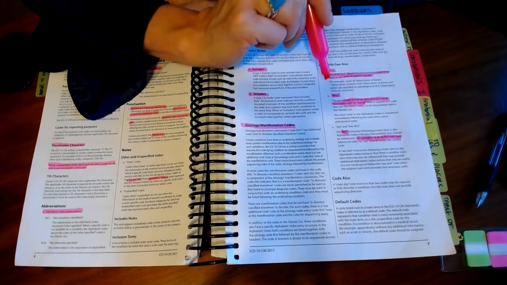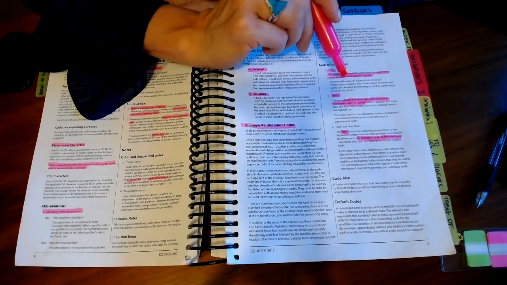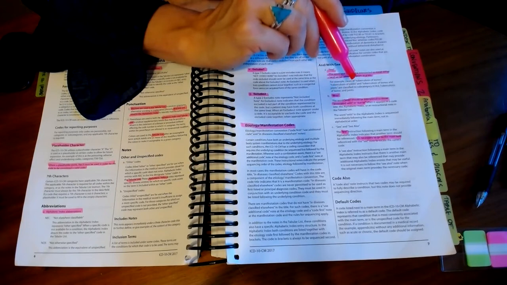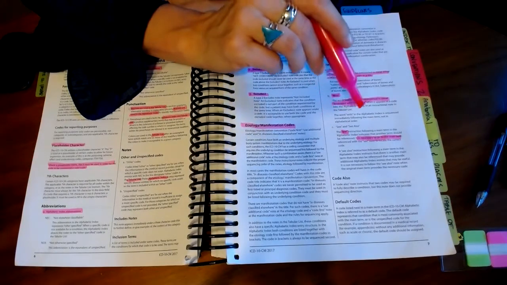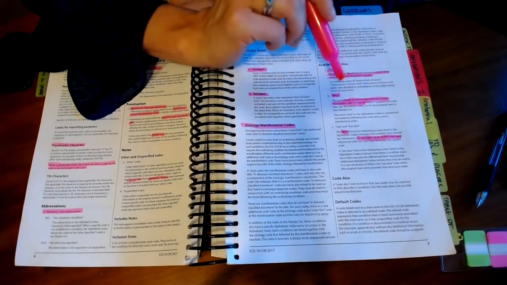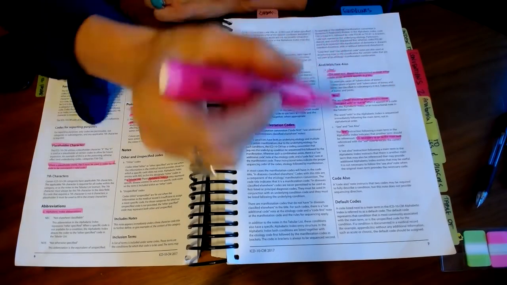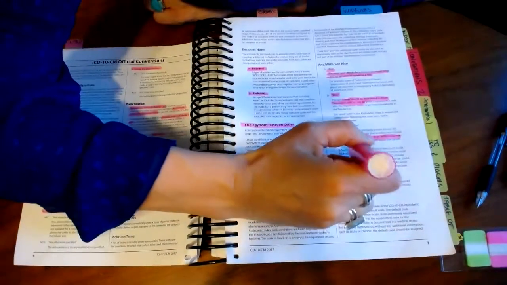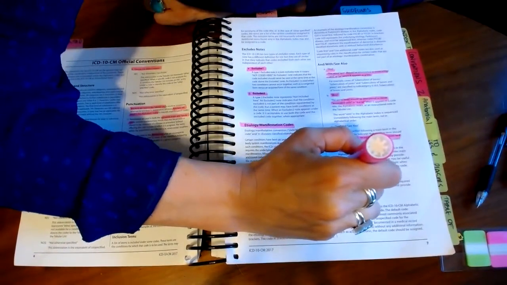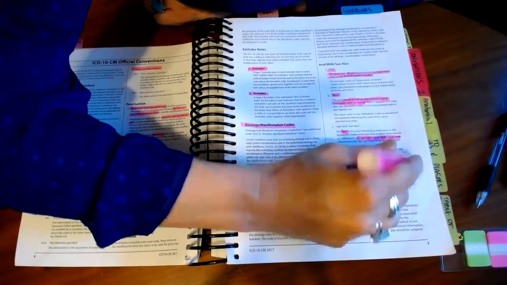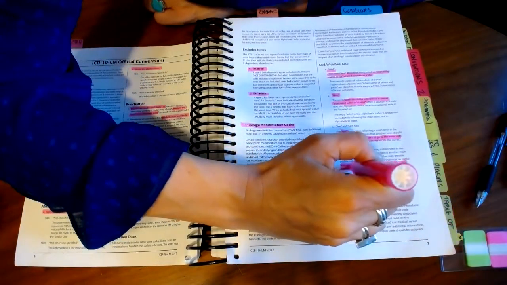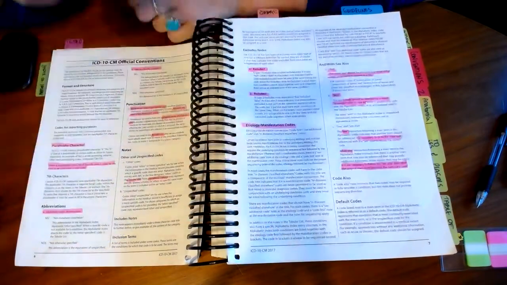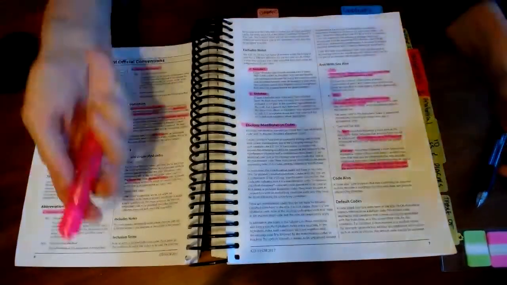A "see also" instruction following a main term in the alphabetic index instructs there is another main term that may also be referenced, that may provide additional information. It may provide additional alphabetic index entries that may be useful. It is not necessary to follow the "see also" note when the original main term provided the necessary code. Okay, so "see" is necessary, "see also" isn't.